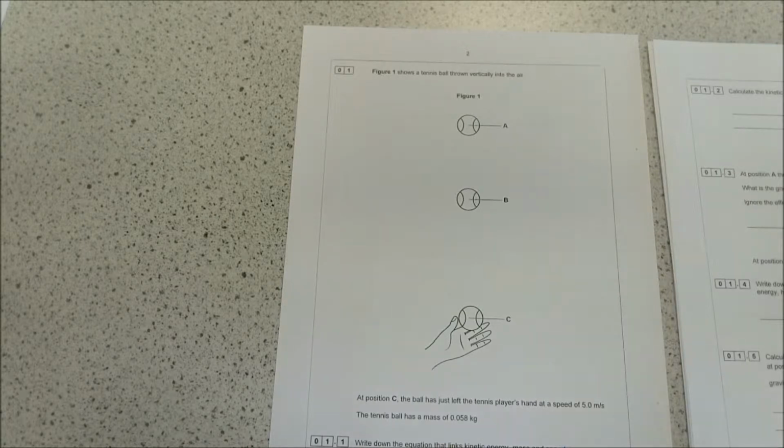Right, the first thing that you should really get in your mind: if something's being thrown vertically, the fact that they're throwing it implies that it's going to be using kinetic energy, and the fact that it's being thrown vertically means that as it goes up it will gain gravitational potential energy. Putting those two things together, your kinetic energy will be transformed or turned into gravitational potential energy.